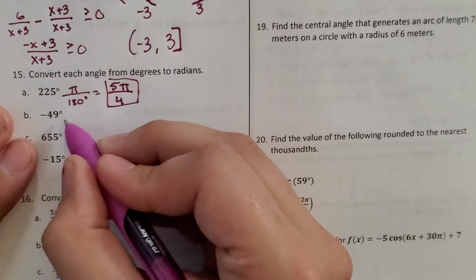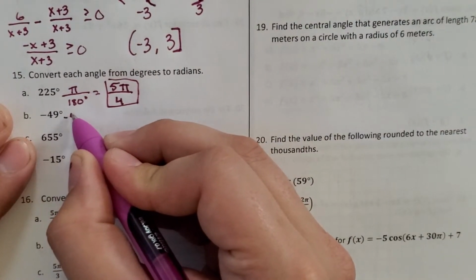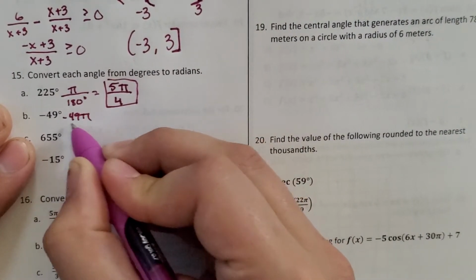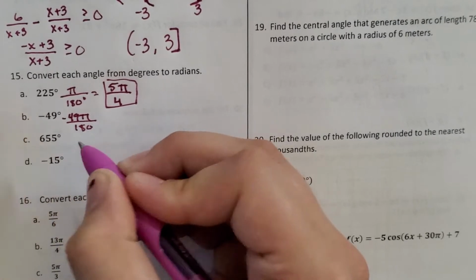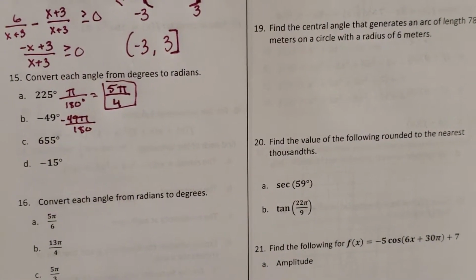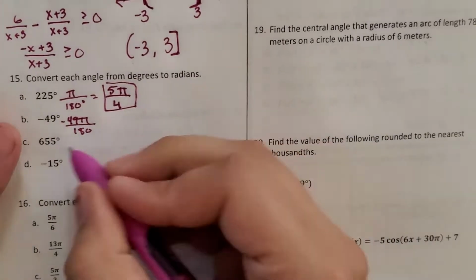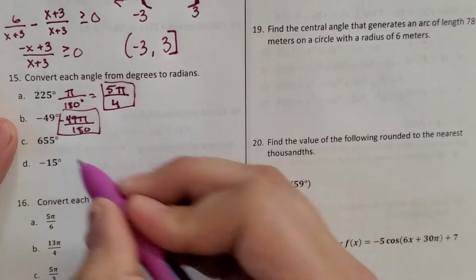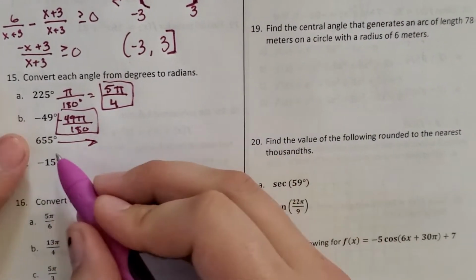For part B, it says negative 49 times pi divided by 180. Well, 49 is only divisible by 7. 180 is not divisible by 7, so because of that, that is the simplest it will go. And we'll just leave it like that.